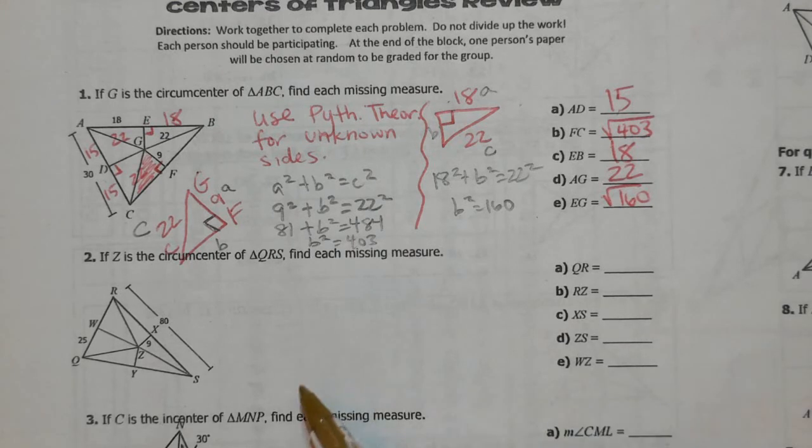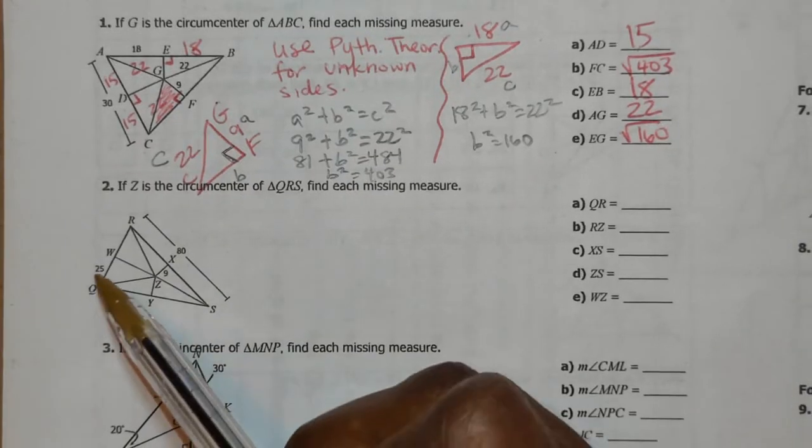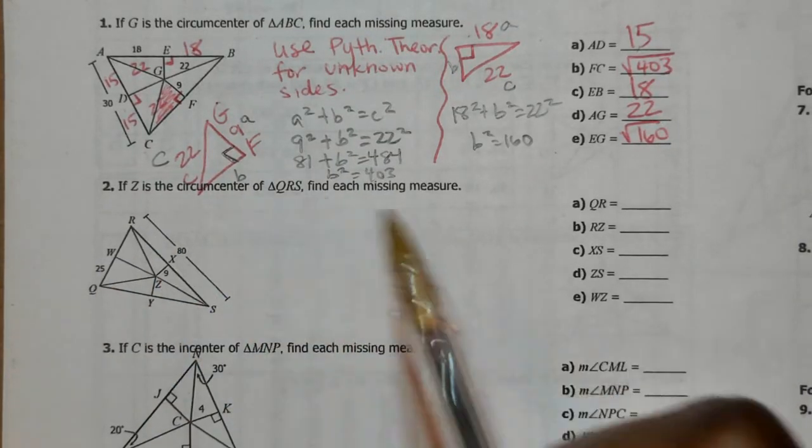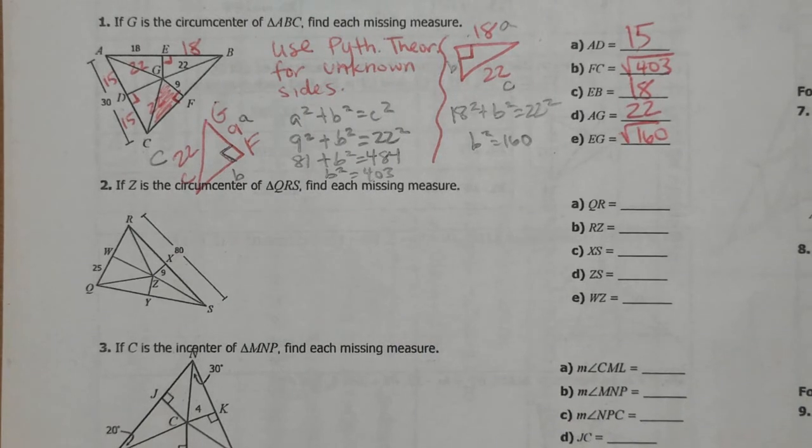Okay, so we have another circumcenter problem to try. I want you to try this one. So go ahead and figure out from the things they give you what segments you would be able to determine. So just pause the video, try as many as you can, and we'll walk through this one.